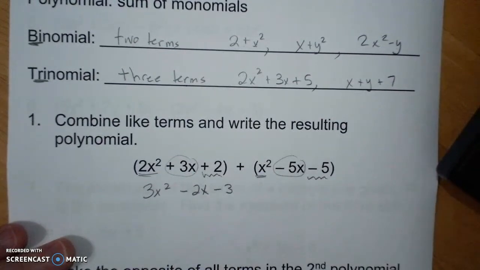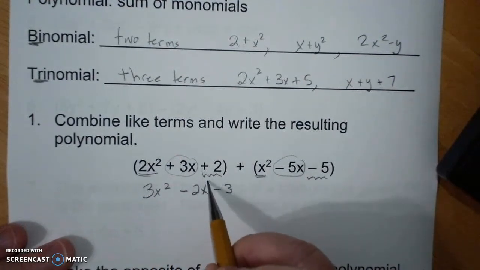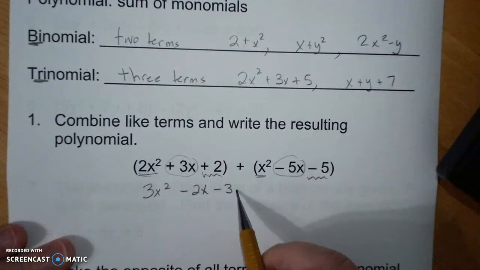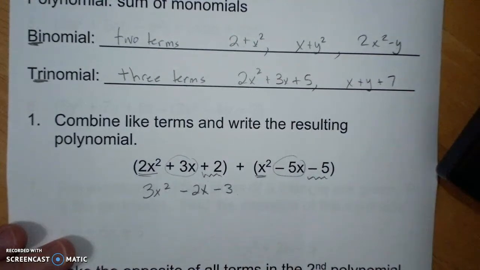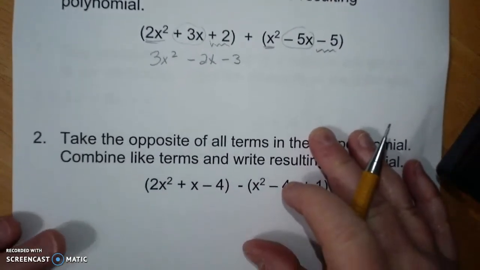When you write these, they must go from highest exponent to lowest exponent. This has an exponent of 1, this has an exponent of 0. If they're out of order, it's not considered written correctly. Please pay attention to that.